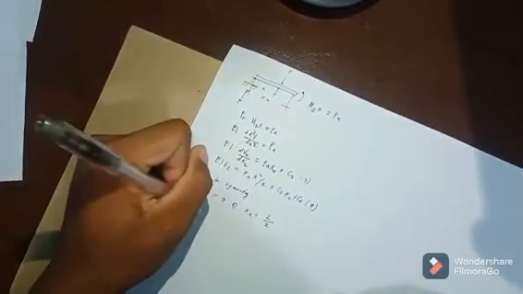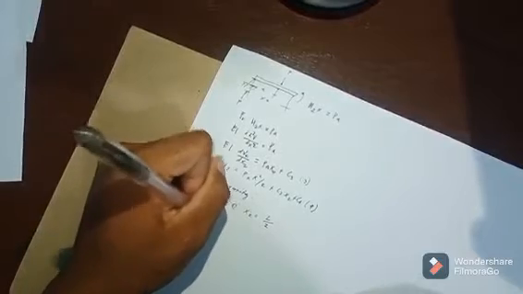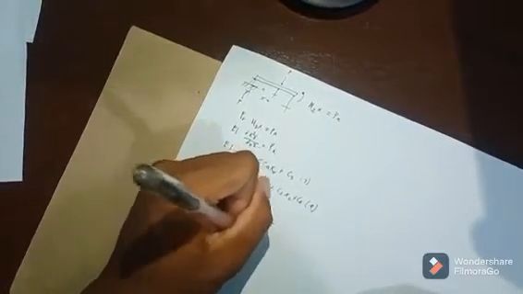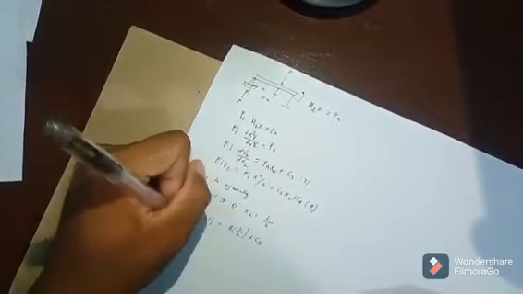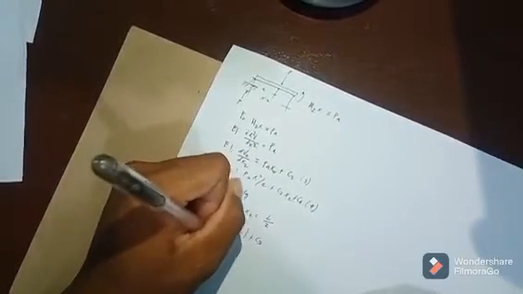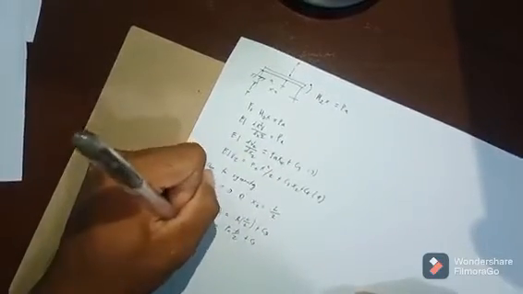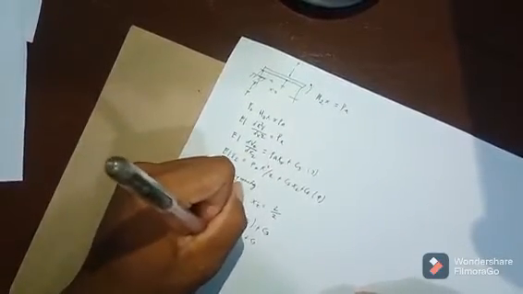So EI times 0 is equal to PA times L over 2 plus c3. So c3 is equal to negative PAL over 2.